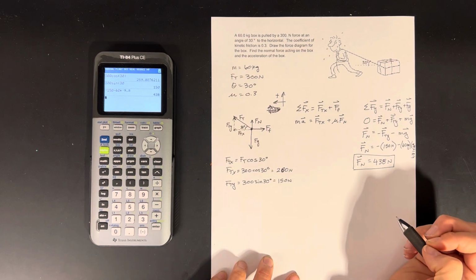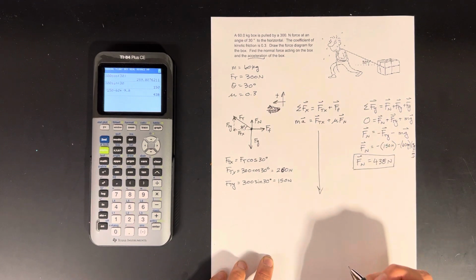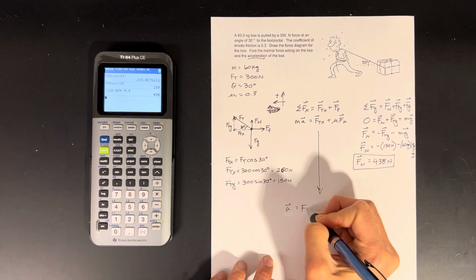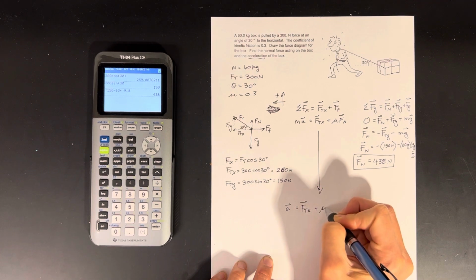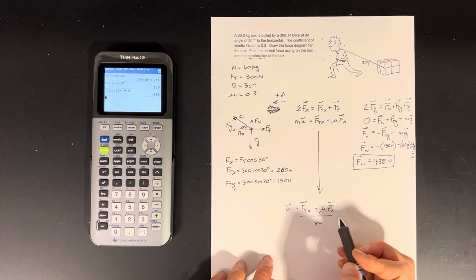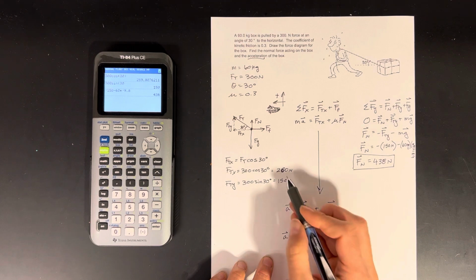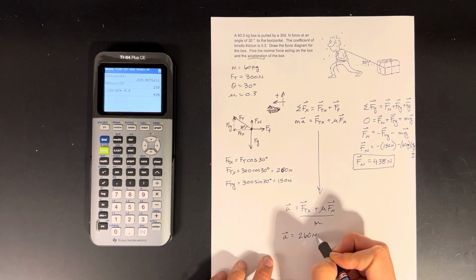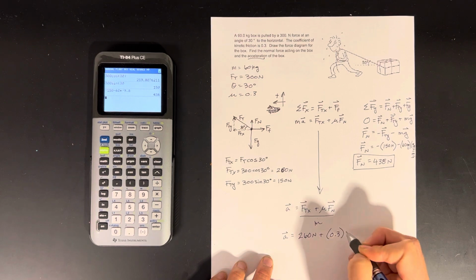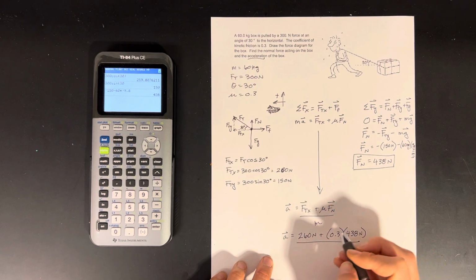Now I need to solve for the acceleration. And so I'm going to use this equation. I'm going to bring it down here so I have some more room to solve for acceleration. I'm going to isolate acceleration by doing acceleration equals Ftx plus mu times the normal force over mass. And I have Ftx, I have mu, I have normal force, and I have mass. So now I just plug them in. My Ftx is 260, and that's positive because it's acting in the positive direction. And then my mu is 0.3. My normal force is 438 newtons. And then I divide by my mass, which is 60 kilograms.